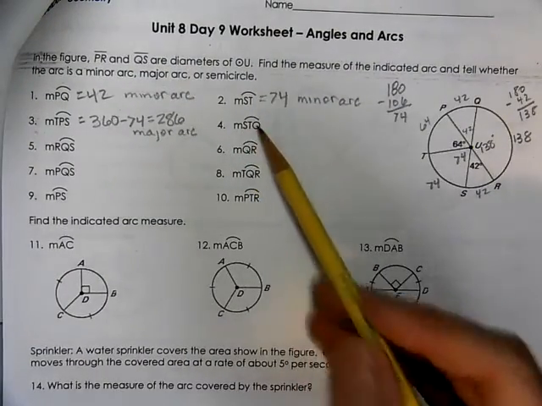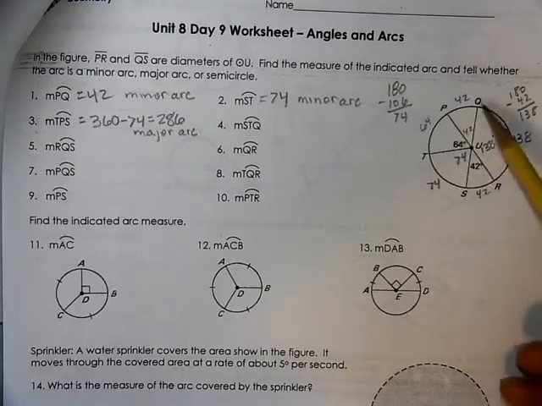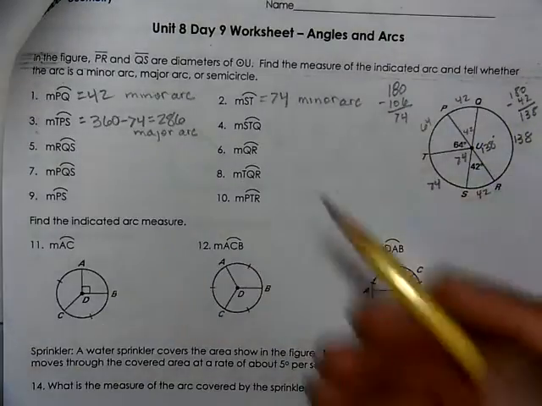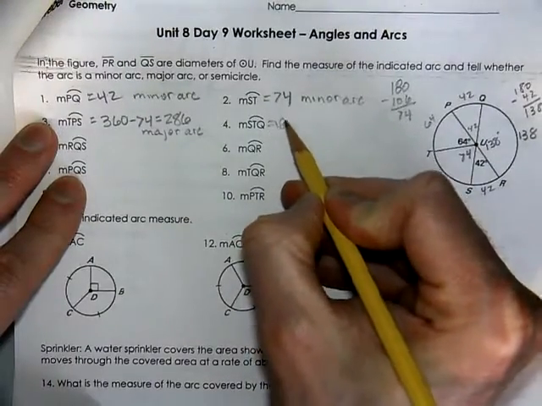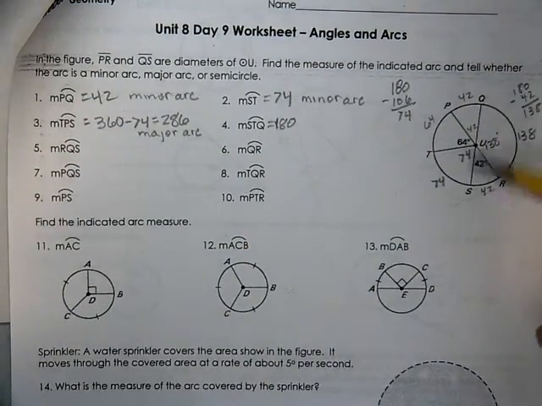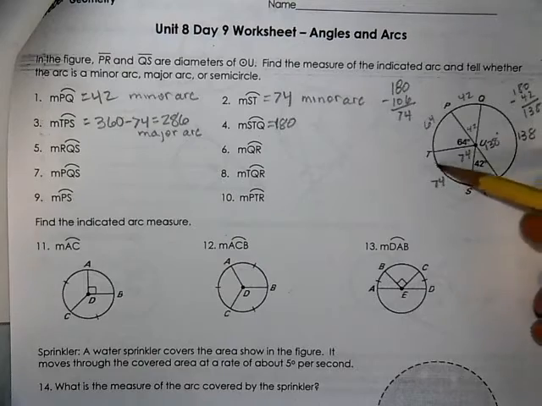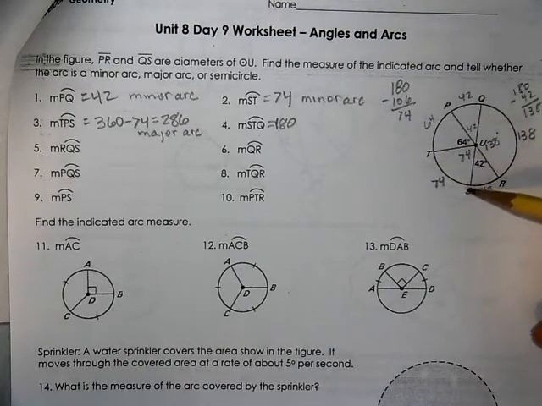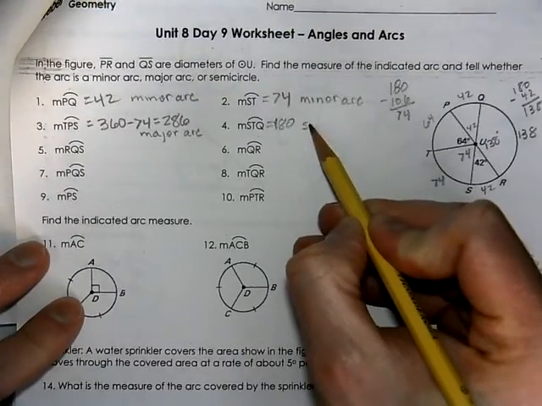The measure of arc STQ, that is exactly 180. And one way that we know that is because SQ is a diameter, so the arc that goes from endpoint to endpoint of the diameter is also 180. So that's a semicircle.